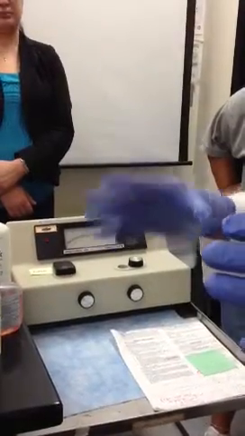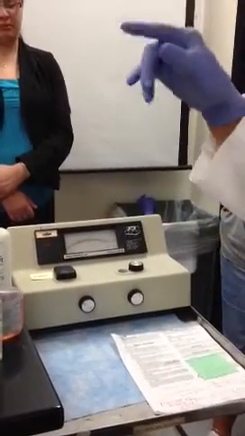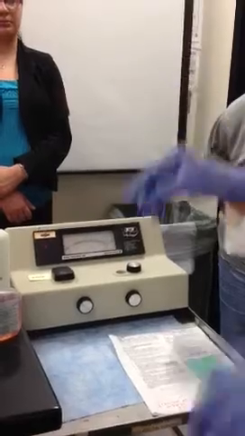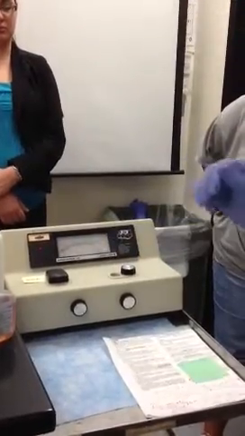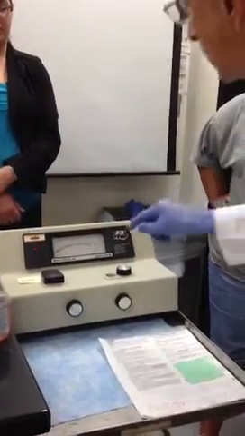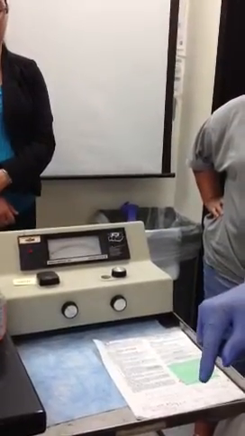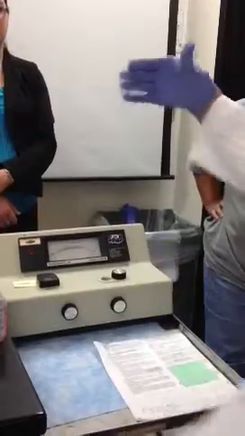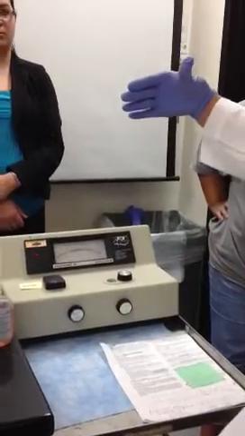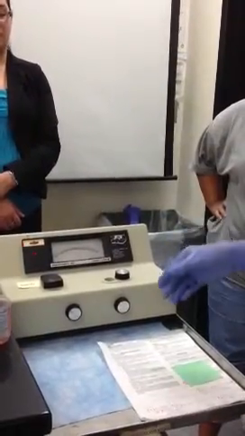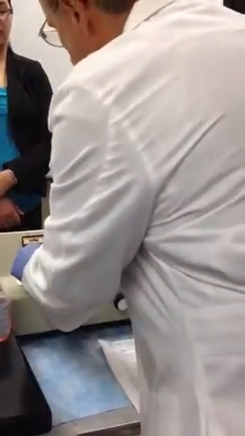Another way of expressing absorbance is optical density. So I'm reading 100% transmission of light on the top scale and 0 absorbance on the bottom scale. See, they're inverse of each other. You with me? All right. So now my machine is 0.